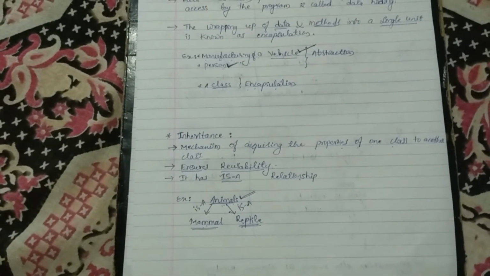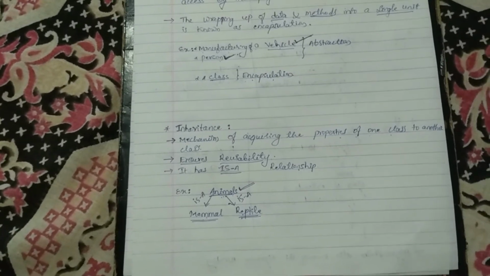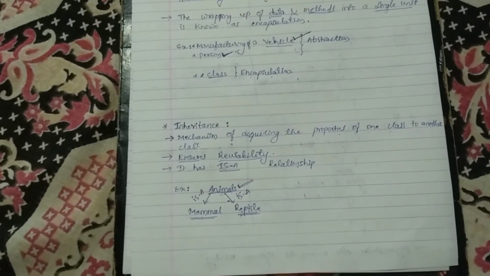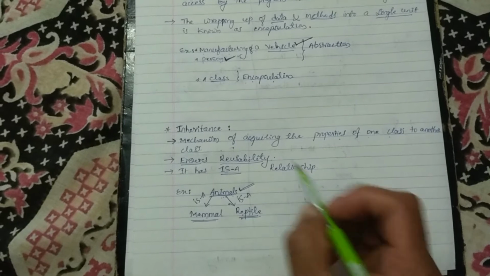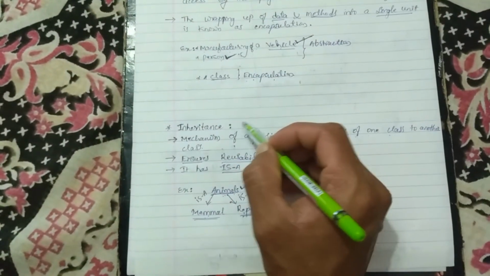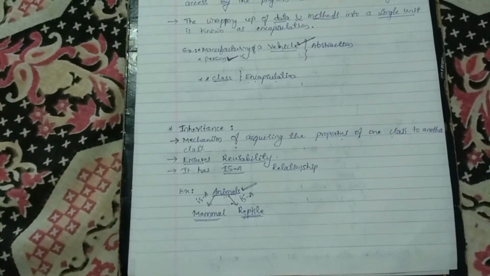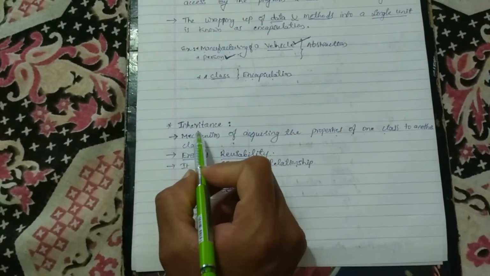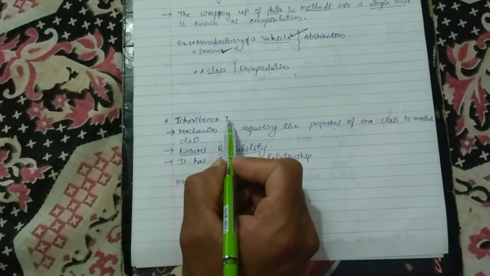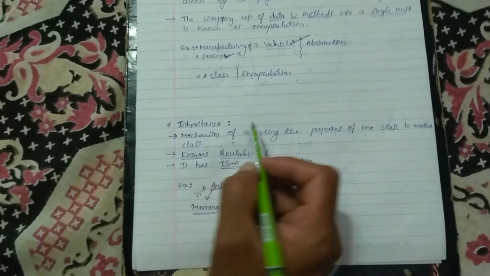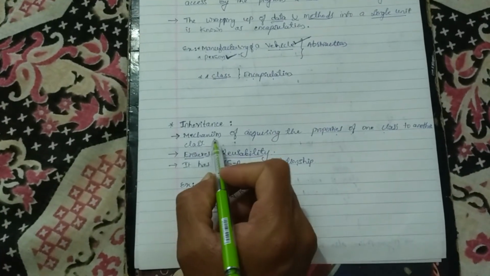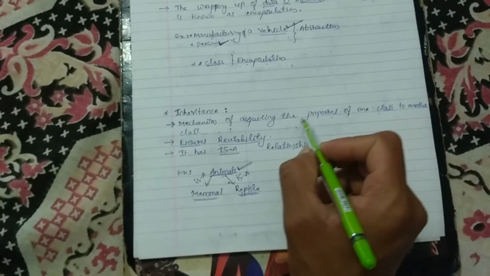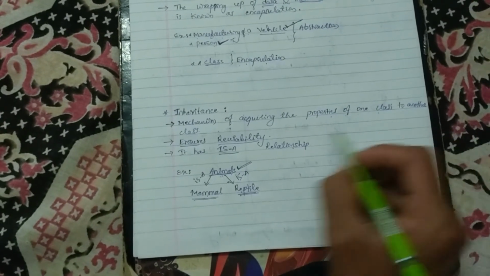I was explaining the basic concepts of object oriented programming. So, we'll continue with the next topic, that is inheritance of object oriented programming. This inheritance is one more important feature of object oriented programming. It is a mechanism of acquiring the properties of one class to another class.